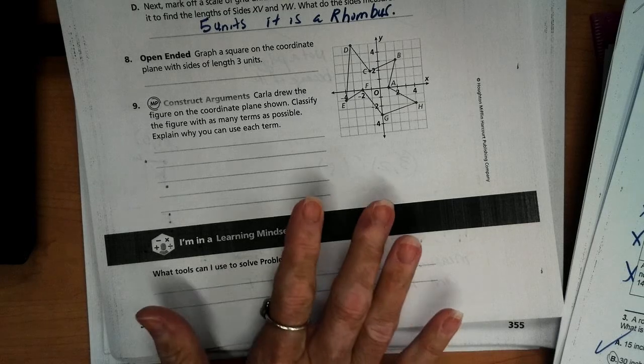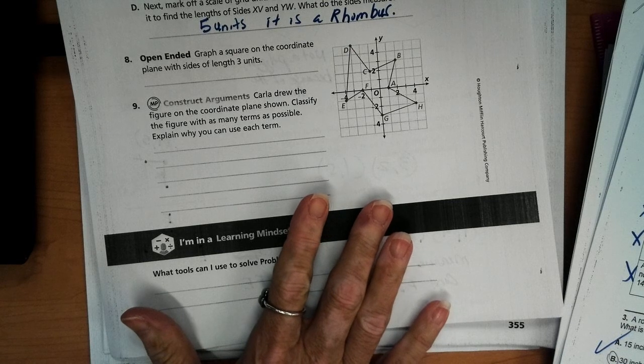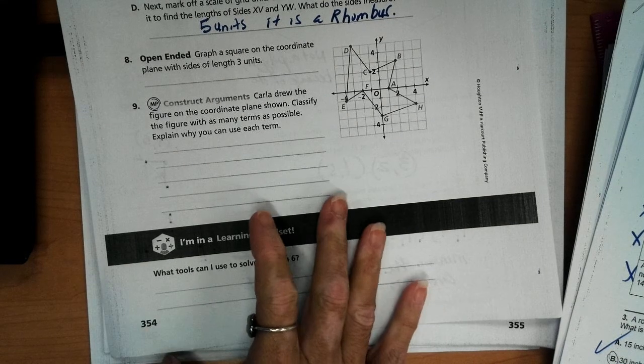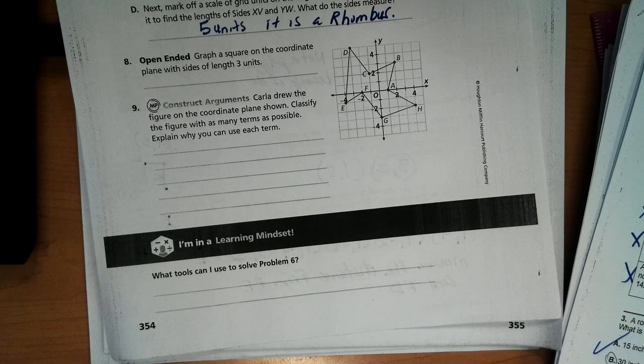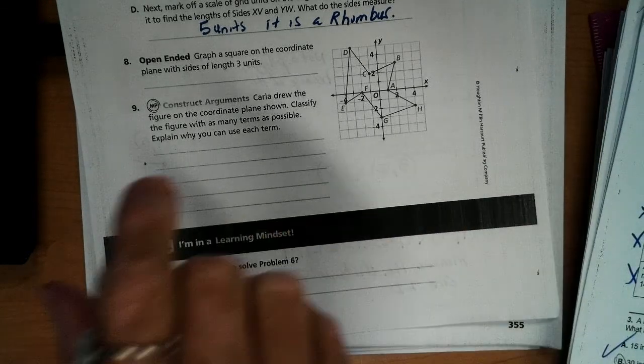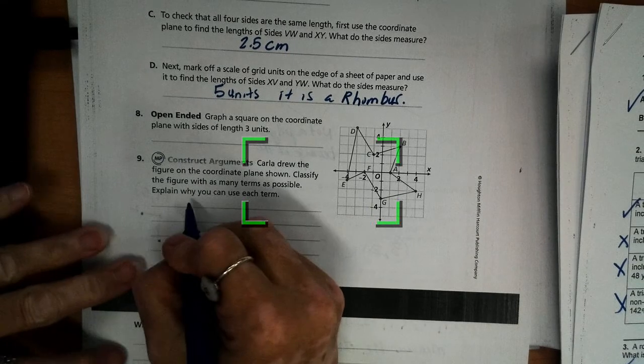Below is the figure drawn on the coordinate plane. Classify the figure with as many terms as possible. Well, we know it's definitely a polygon, right? Because it's a closed figure. It's not a quadrilateral because it has more than 4 sides. All right, so we know it's a polygon.